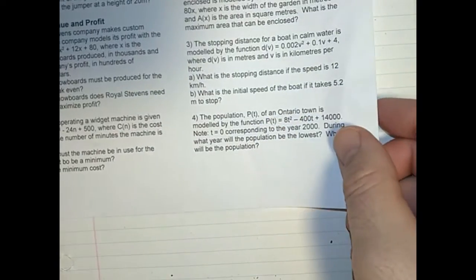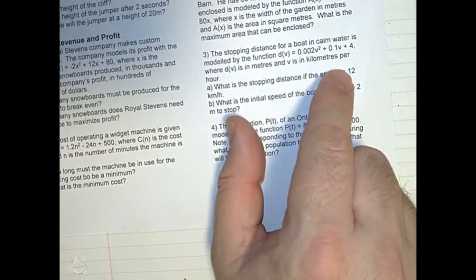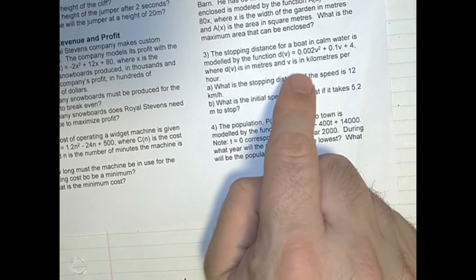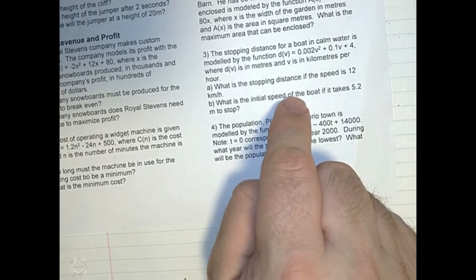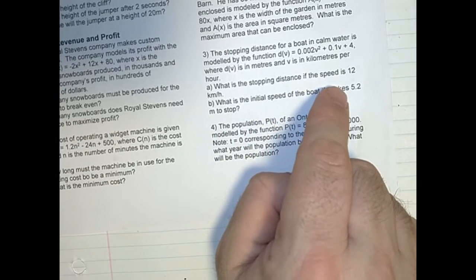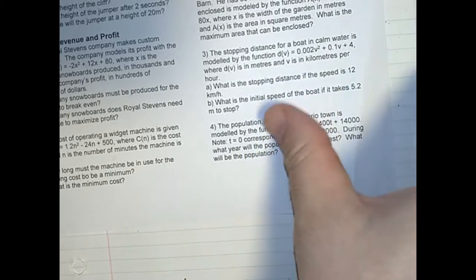Here we go. Question 3. The stopping distance for a boat in calm water is modeled by this function, where d(v) is in meters and v is in kilometers per hour. What is the stopping distance if the speed is 12 kilometers? So v is 12. We're just going to insert 12 for v into the equation.